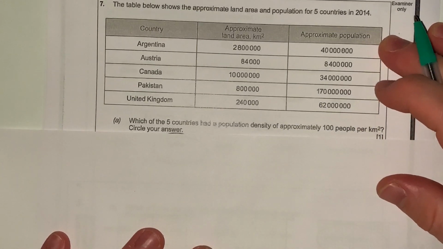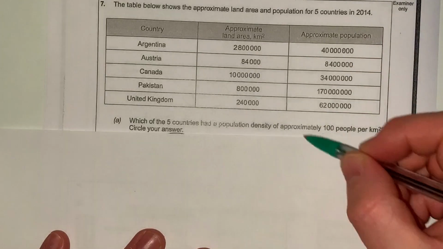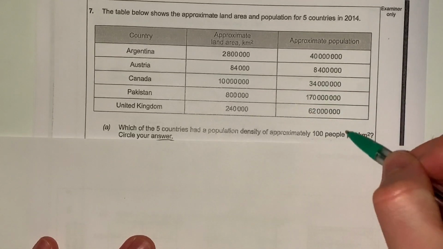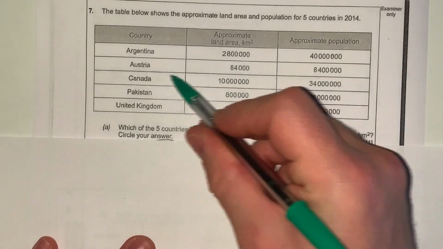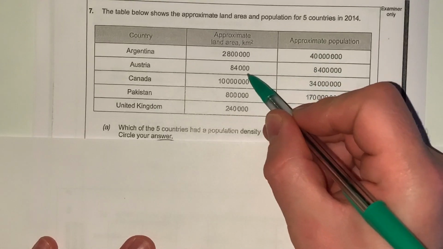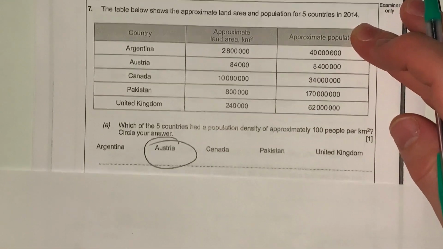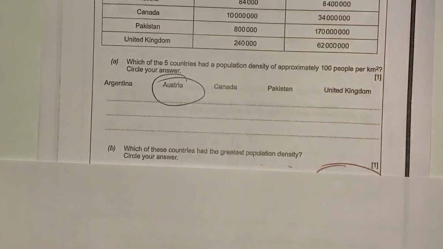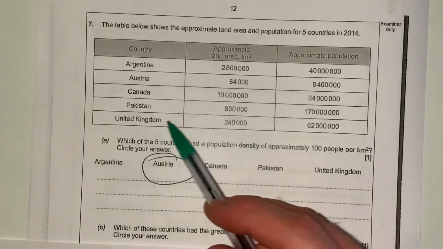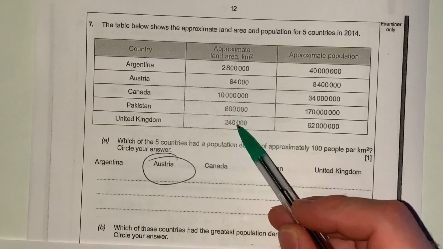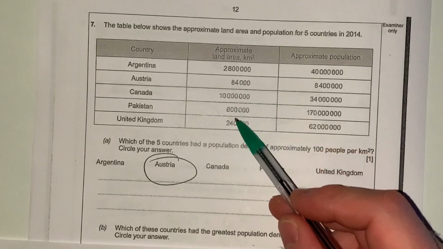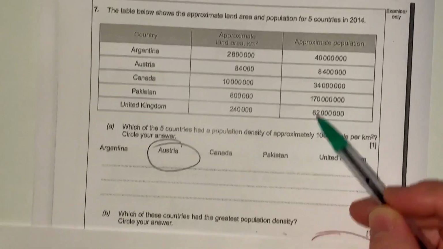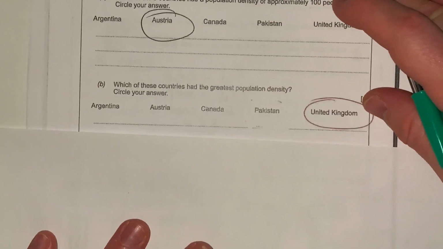Which of the 5 countries has a population density of approximately 100 people per kilometre squared? So if you look here, which ones look like they could be, there's pretty much 100 people per kilometre squared. And as you can see, the difference between Austria of the population and there has been multiplied by 100. So that'll be Austria. The next one, which of these countries have the greatest population density? So that means the most people in a small area. And that would be Great Britain. The area is one of the smallest, okay, minus Austria. But then in terms of the population, it's the second highest, 62 million, okay? So that would be United Kingdom, Great Britain.